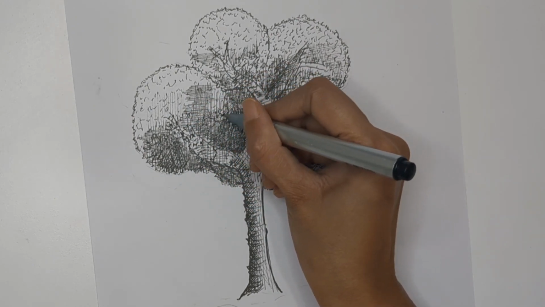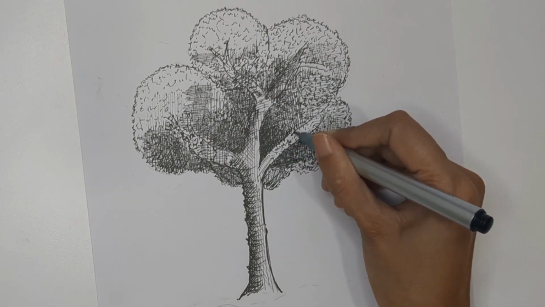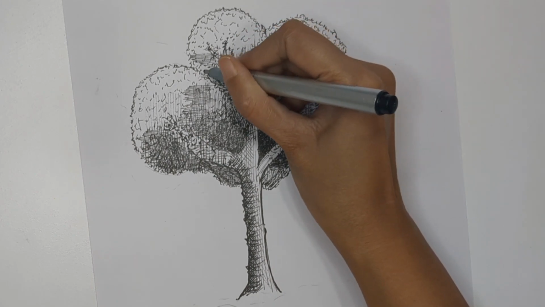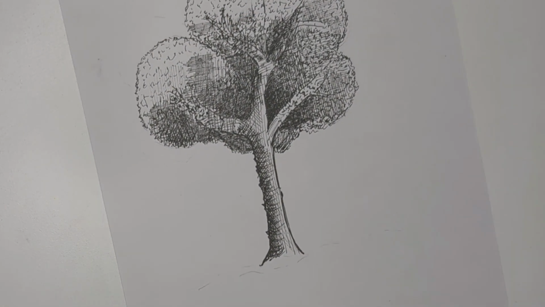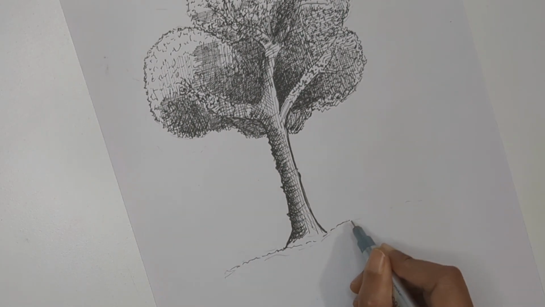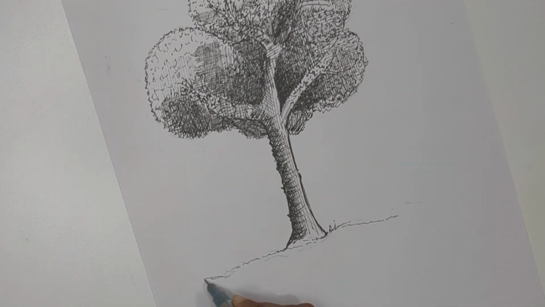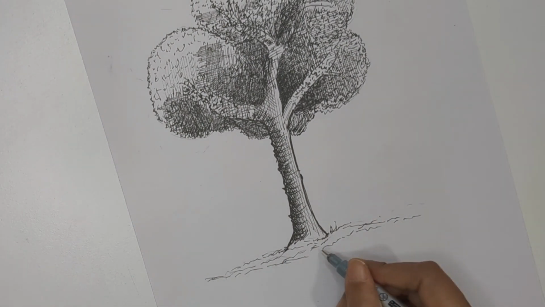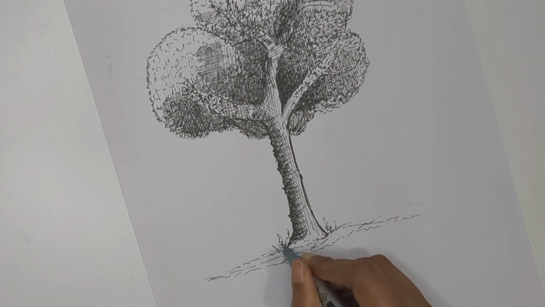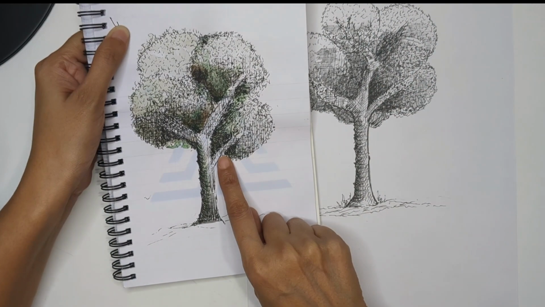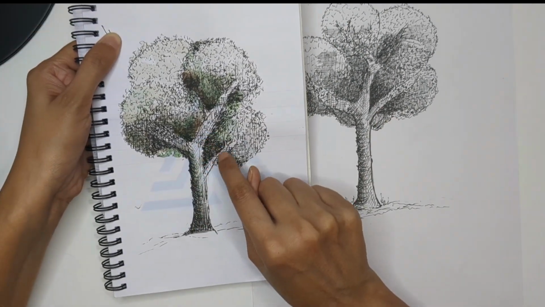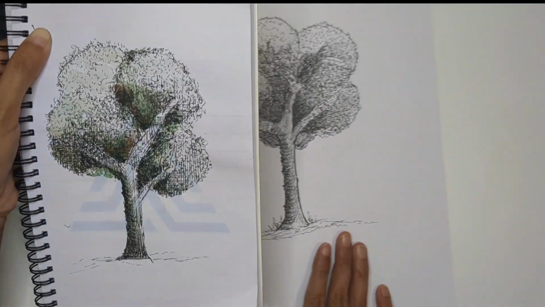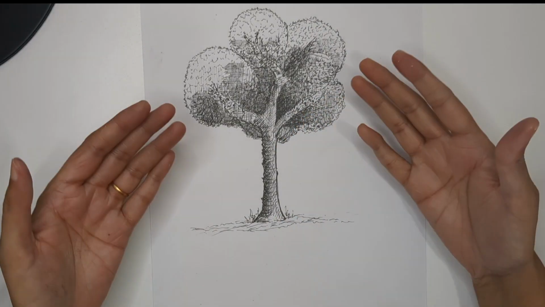Once done with the drawing, you can keep it as is, or else you can do some extra detailing in the lower section to create ground and a little bit of grass here and there. So something like this you can do, and we are done with the drawing. But if you want, you can add some watercolor into it to make it more vibrant. Like in this one, this is the rough work I was doing, and then I added some more watercolor to get some extra effect. So it's totally up to you what you like to do.